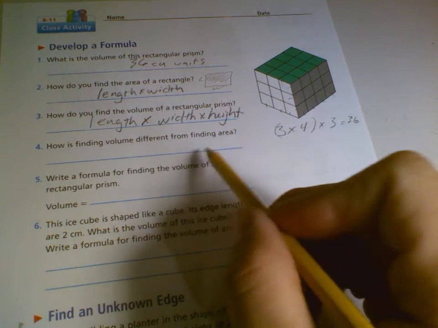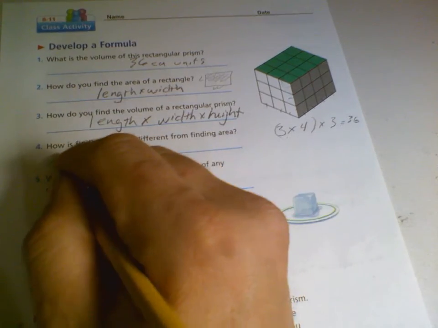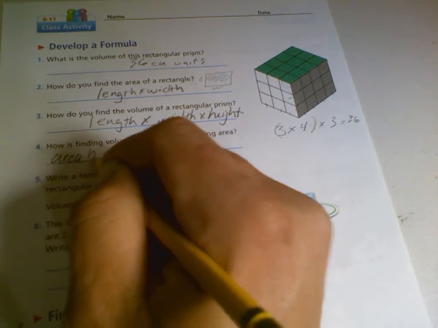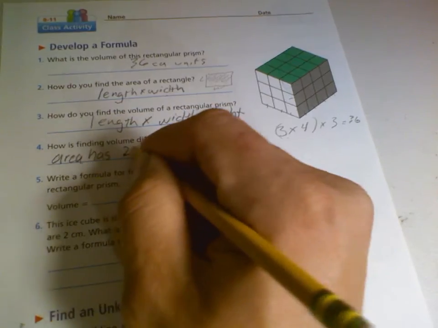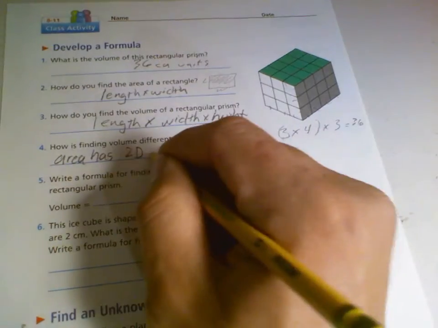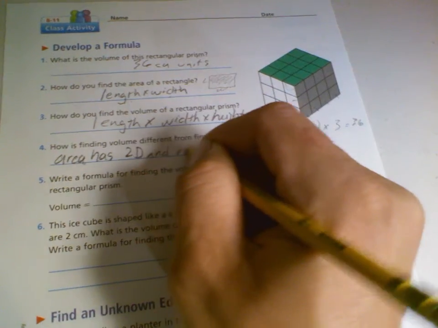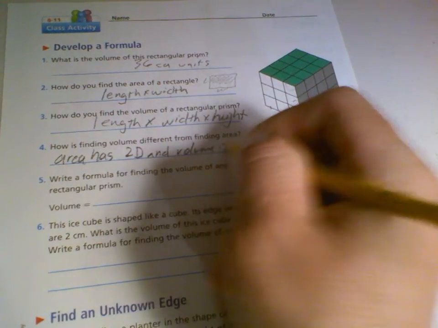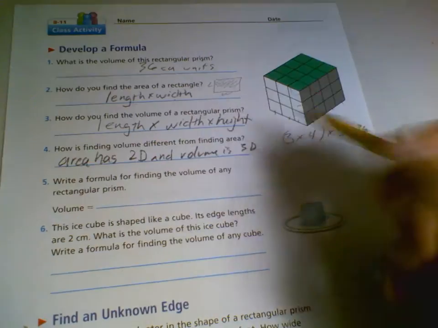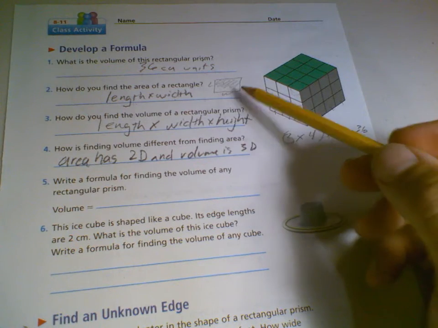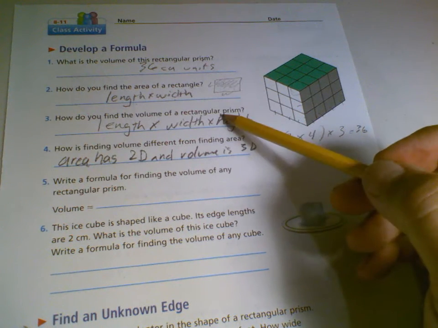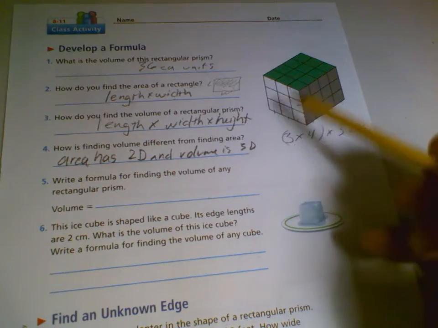How is finding volume different than finding area? Well, area has 2 dimensions, they're 2D, and volume is 3 dimensions. You have this extra dimension, right? This is length times width, this is length times width, plus this height, like the layers.